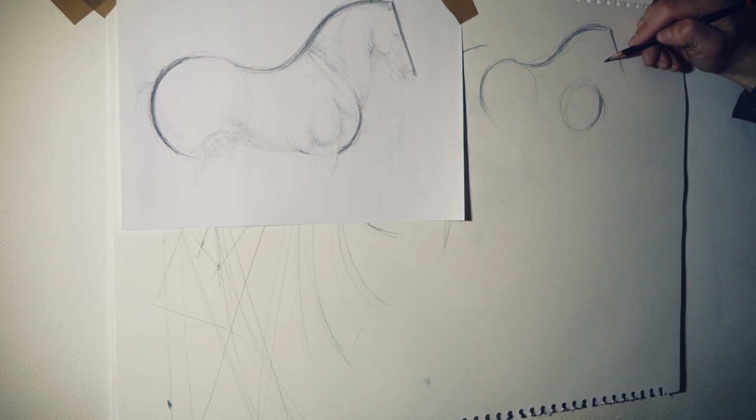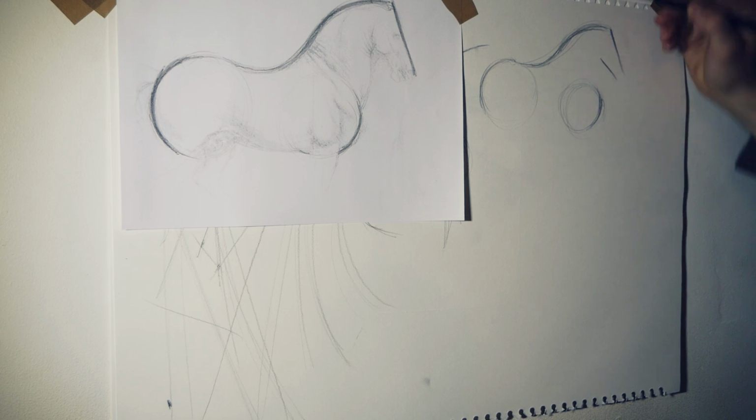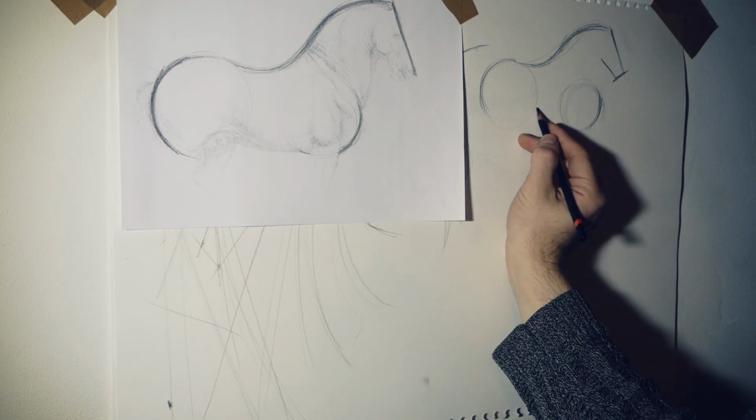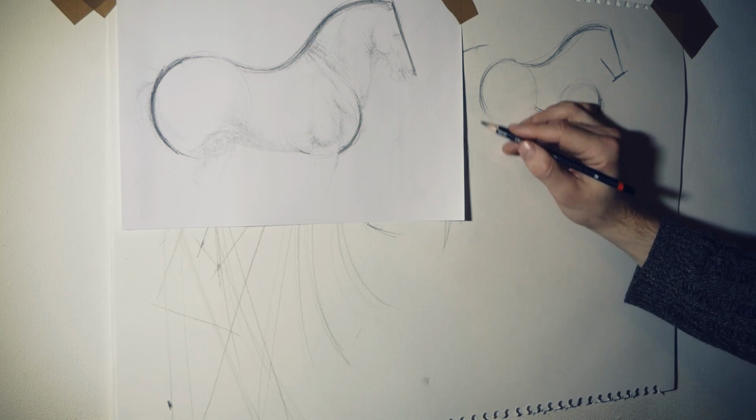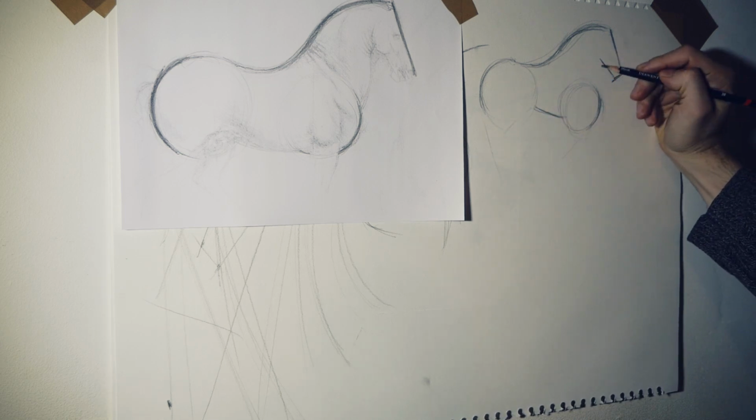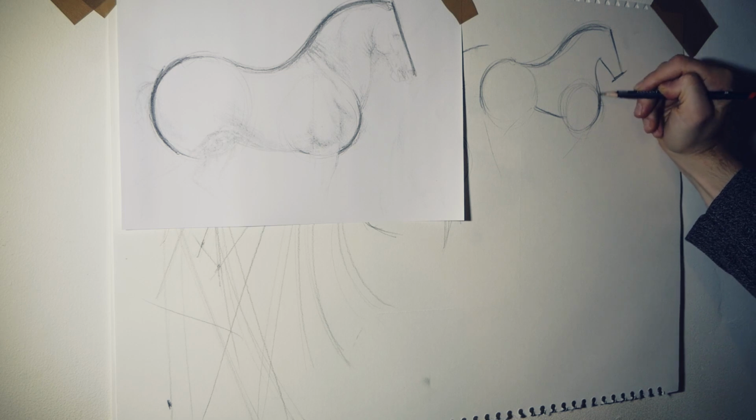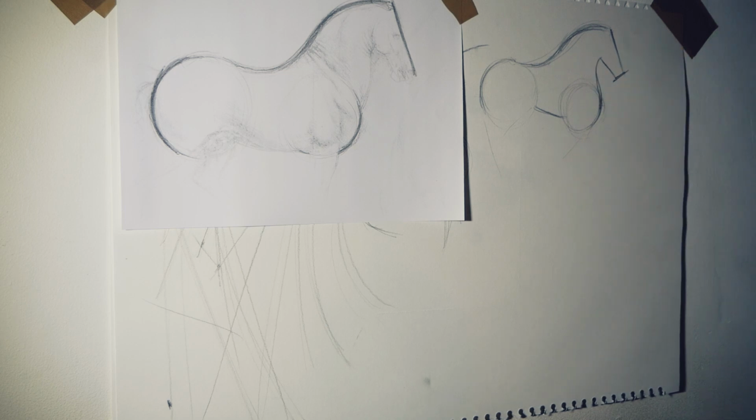If I was to block in more of the horse's snout, and perhaps an S-curve down to here, you start to see the horse emerging quite quickly. But you can see how few lines we've used to do that.